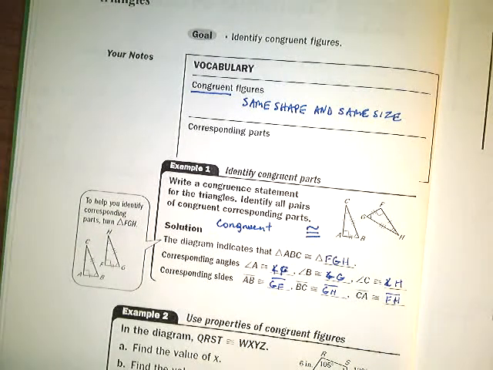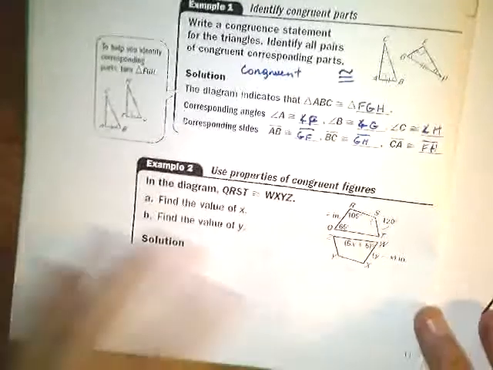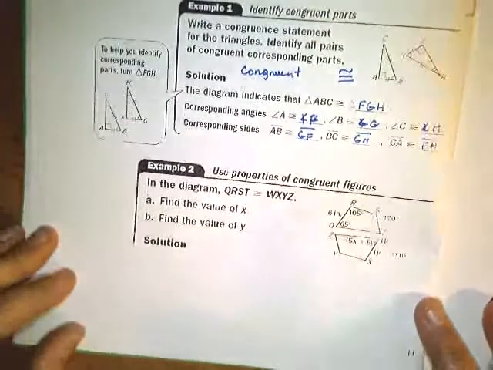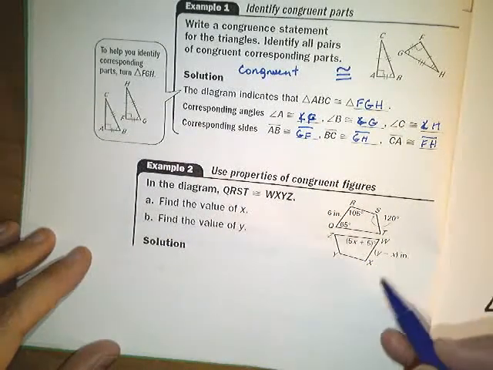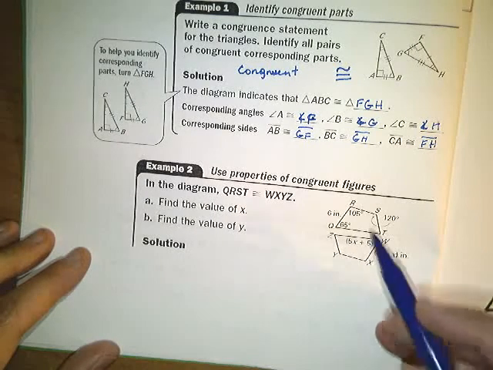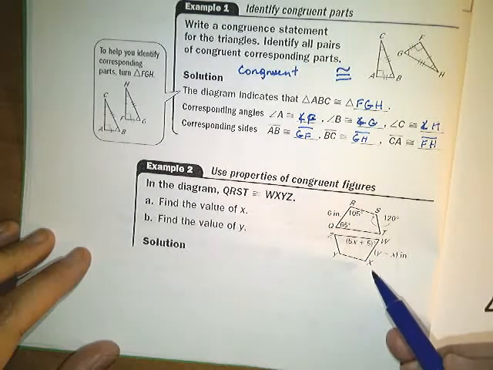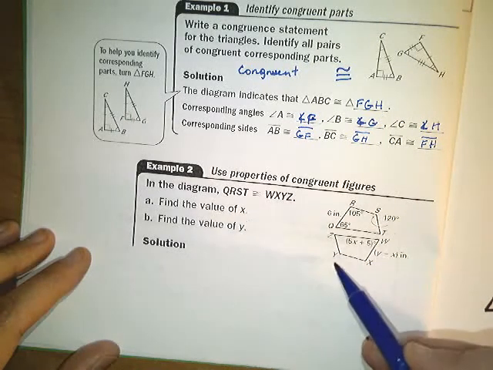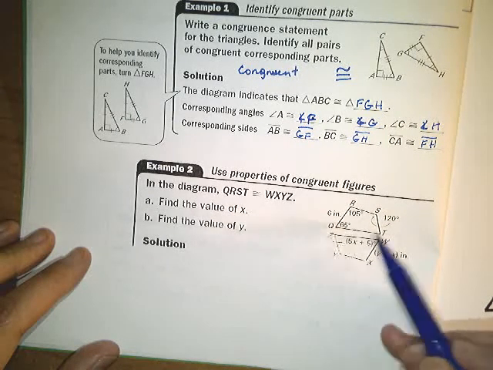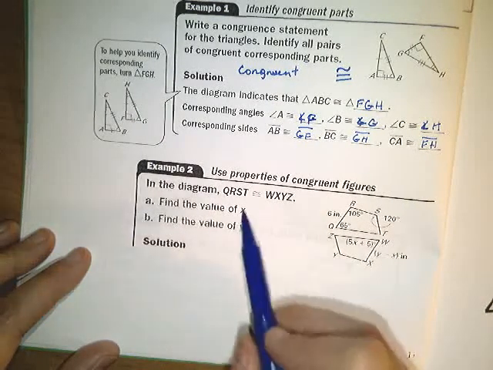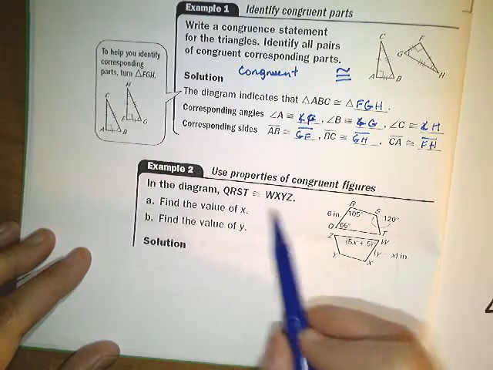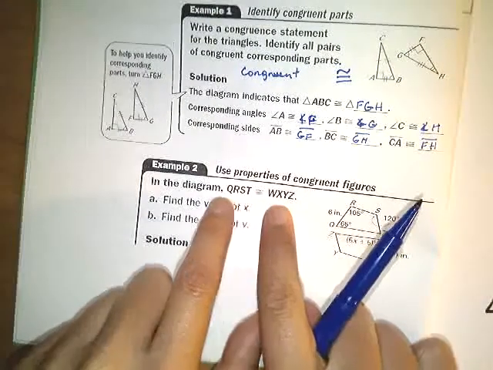Okay, so we can apply this whole concept of congruence and corresponding parts with the next few examples. We have two quadrilaterals, two four-sided shapes. It seems to me that R and X are the same corner, S and Y are the same corner, Z and T would be the same corner, and Q and W would be the same angle measure if indeed these are congruent. And you can see that they've laid this out in the definition. Here's your statement of congruence.